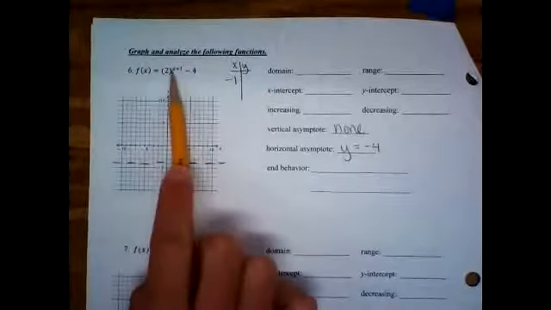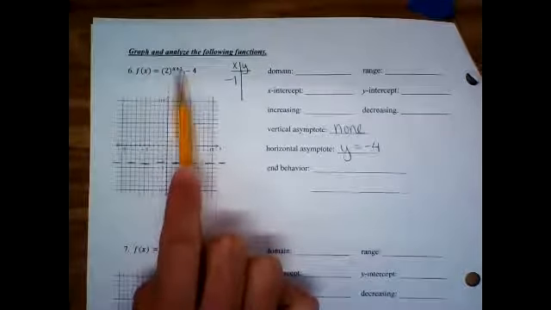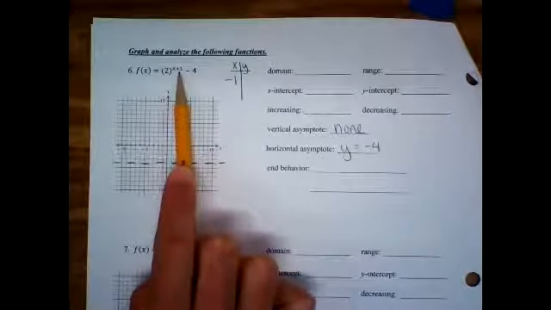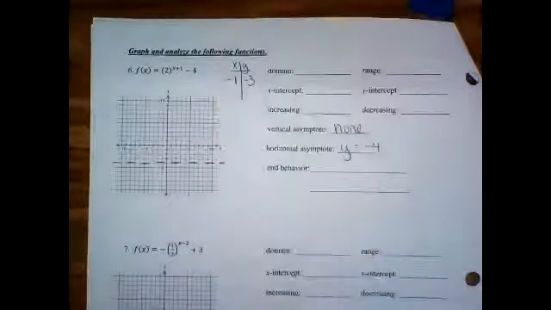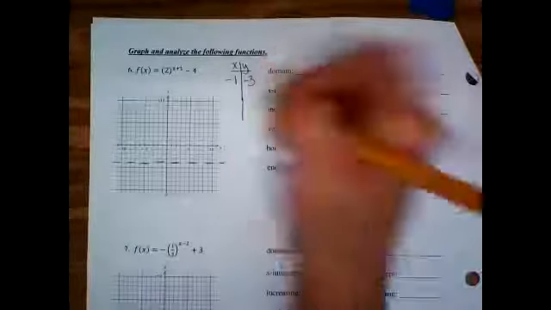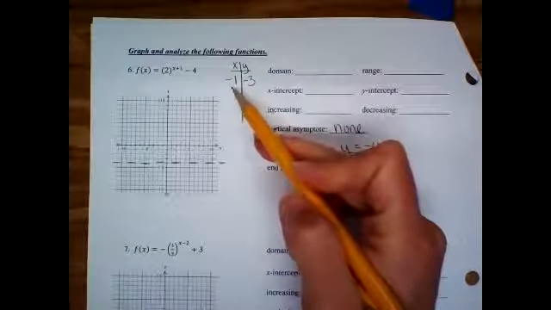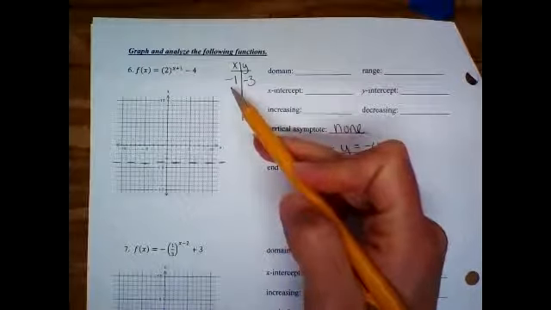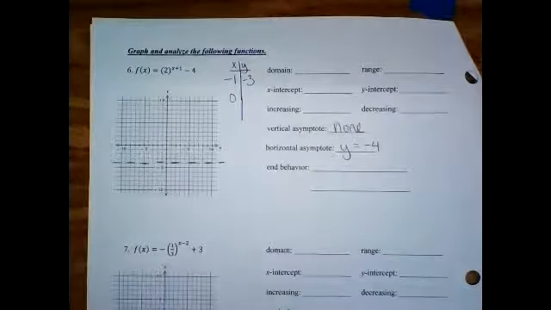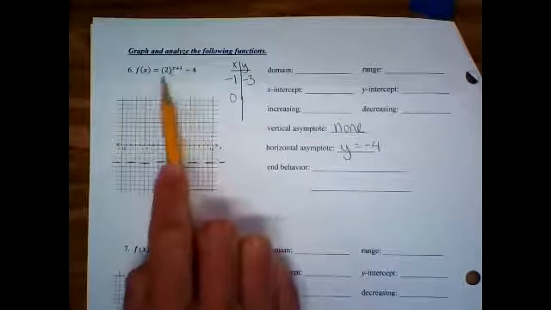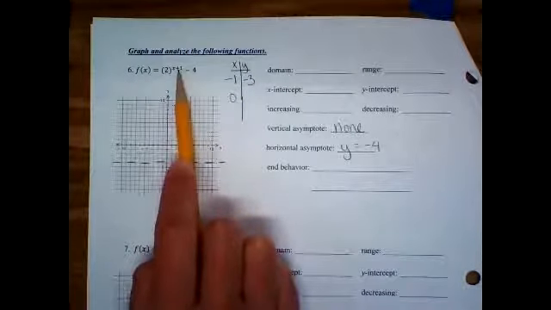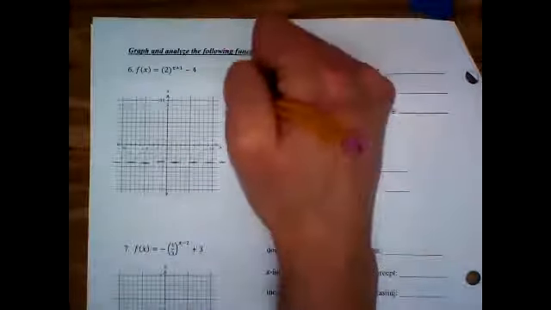Here we go. -1 + 1 is 0. Anything to the 0 power is 1. 1 - 4 is -3. Now I'd like a few more numbers. We started with -1, so let's pick something near -1, which would be 0. Let's do 0 next. 0 + 1 is 1. 2 to the first would be 2. 2 - 4 is -2.